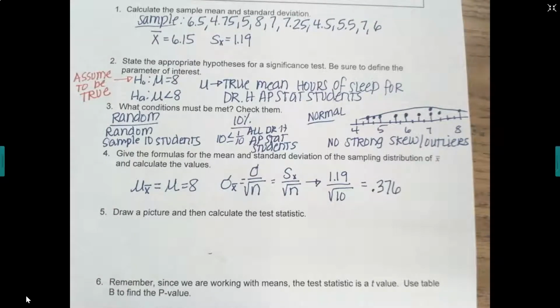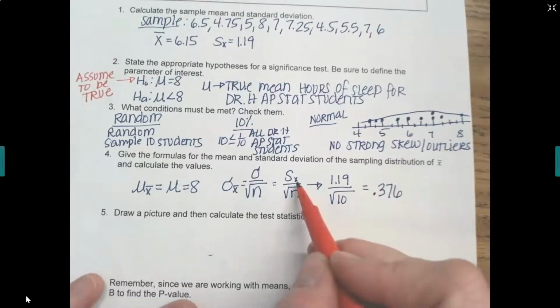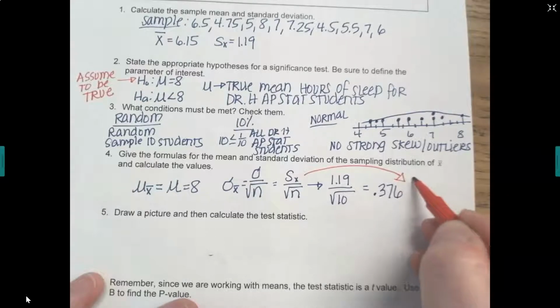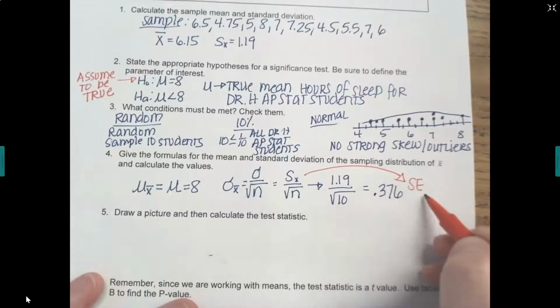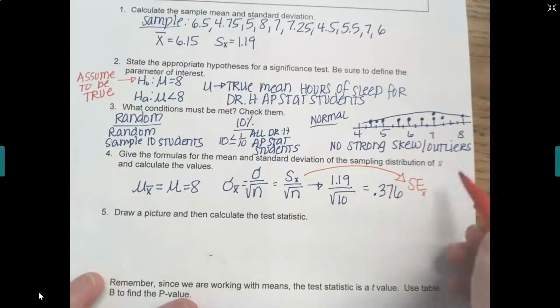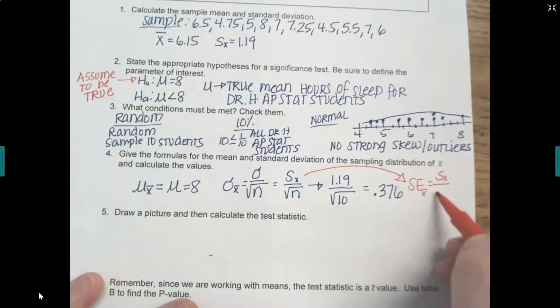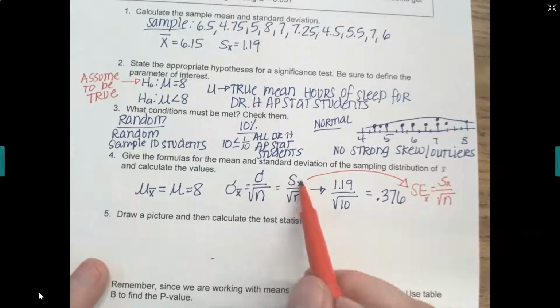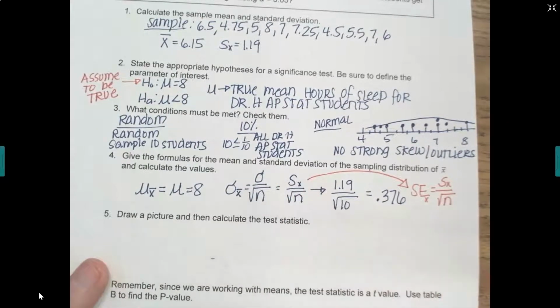When you're using the sample standard deviation, we call that the standard error of the sampling distribution for x bar, because we took the sample standard deviation divided by the square root of n. The sample standard deviation is just the numerator; the whole thing is the standard error.